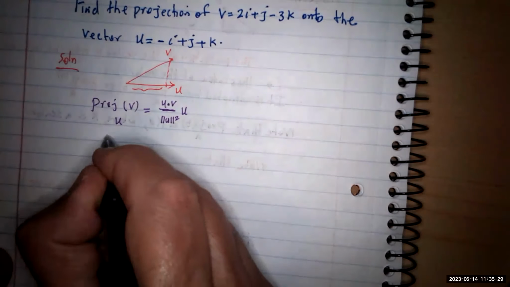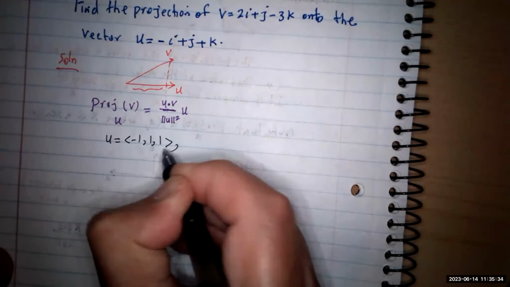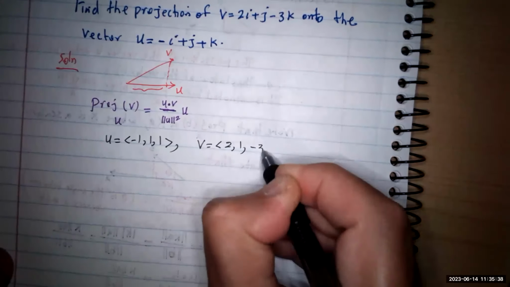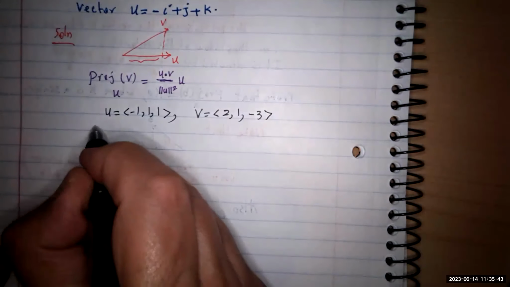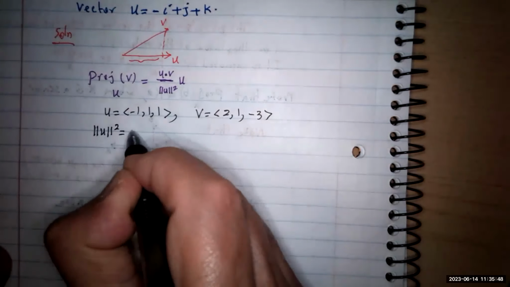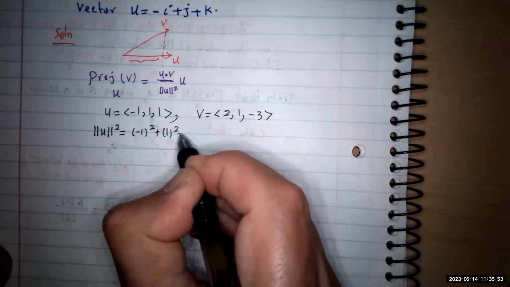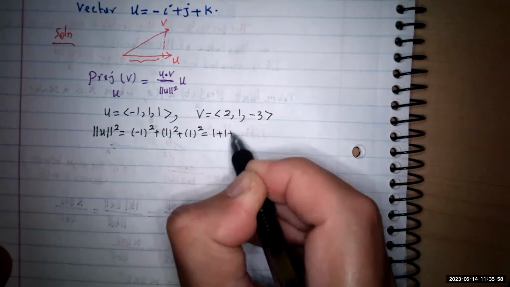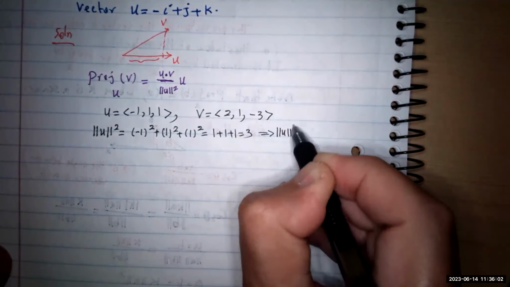The vector U is negative 1, 1, 1. The vector V is 2, 1, negative 3. Go and find the quantities that you need. You need the norm of U squared. So it's going to be negative 1 squared, 1 squared, and 1 squared. So 1 plus 1 plus 1, which is 3. So that's the norm of U squared.